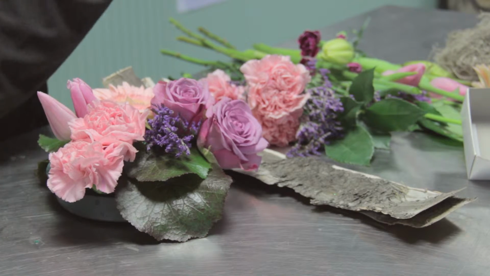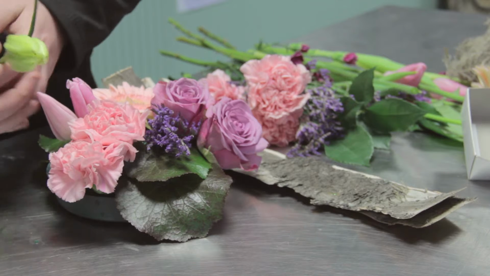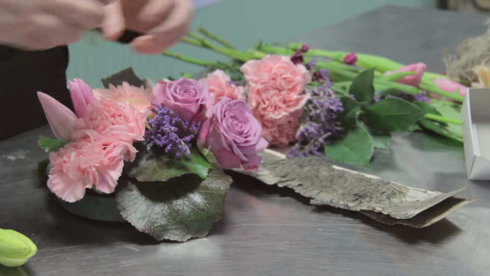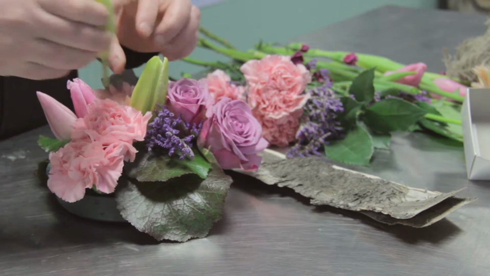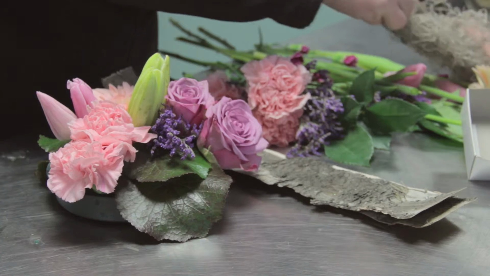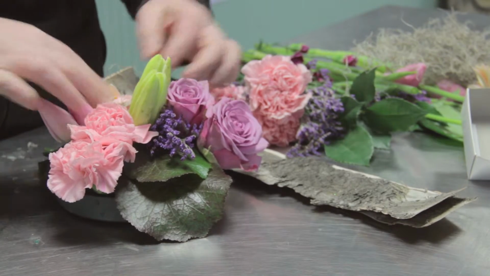So the tulips here are quite a spiky texture. I've got some nice buds of some lilies here. I'll cut them down and use them. And then I'm going to use some of the moss to give another texture into the design.